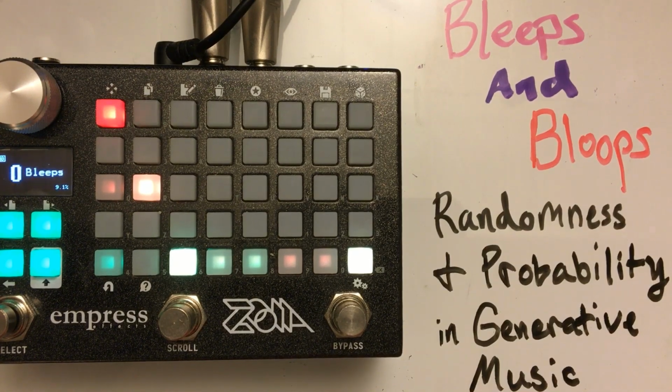So today I'm going to talk about the role of randomness in creating generative music in ZOIA programming. And also talk about the ways in which we can tame randomness, largely through probability. That is saying, how often does a random outcome result in an event, right? This is the heart of probability in ZOIA.